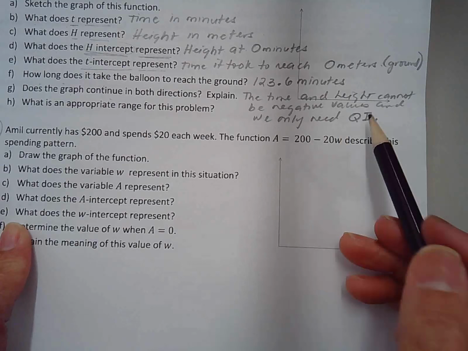Can we have negative weeks? Can we have negative time? No, so we cross this off. Since we're crossing this part off, that means we don't need quadrant 2 and we don't need quadrant 3. Is everybody okay? We can't have negative time, so when we cross that off, we've disregarded quadrants 2 and 3.